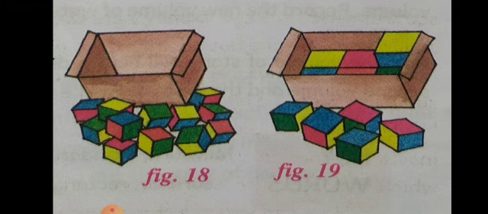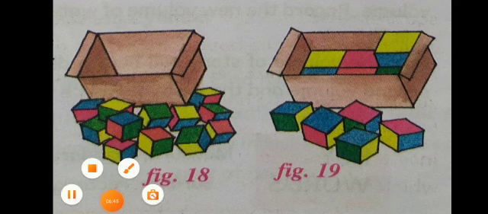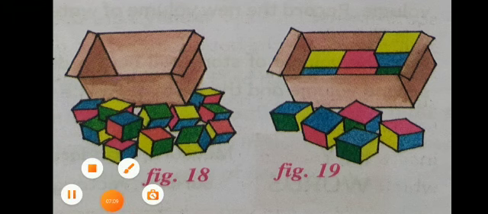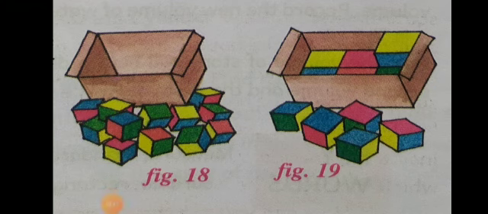Now let me explain. There are certain number of identical cubes of length, breadth and height 1 centimeter each. So what is the measurement of a cube here? Its breadth is 1 centimeter, its length is 1 centimeter and its height is also 1 centimeter. Now the length of the cardboard box is 3 centimeter, its breadth is 2 centimeter and its height is 2 centimeter.